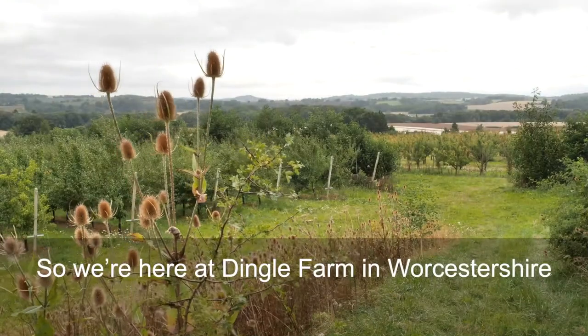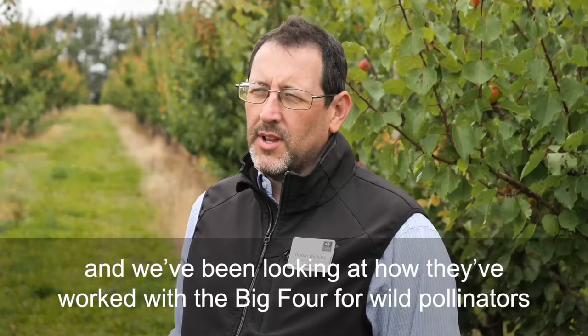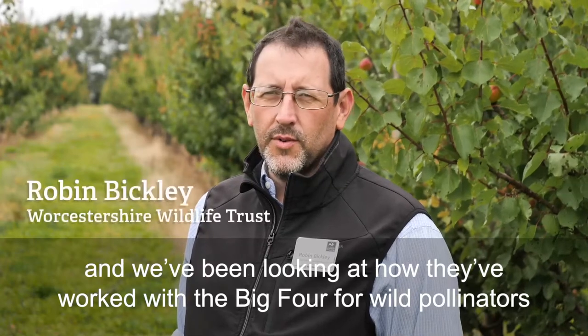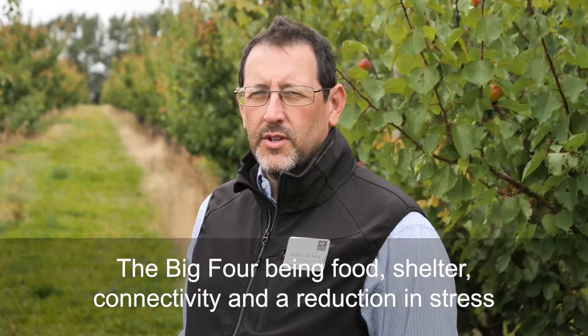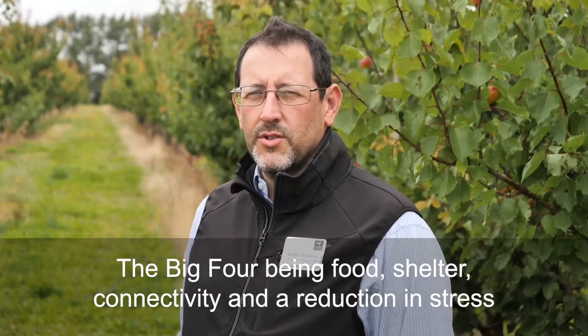So we're here at Dingle Farm in Worcestershire, and we've been looking at how they've worked with the big four for the wild pollinators. So the big four being food, shelter, connectivity and a reduction in stress.